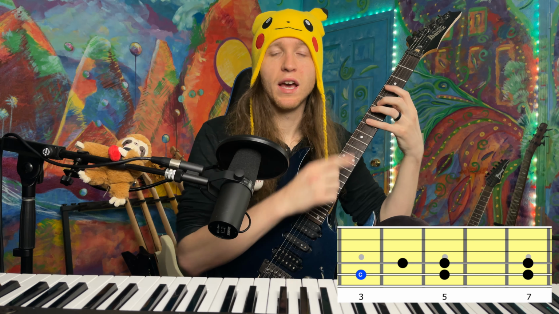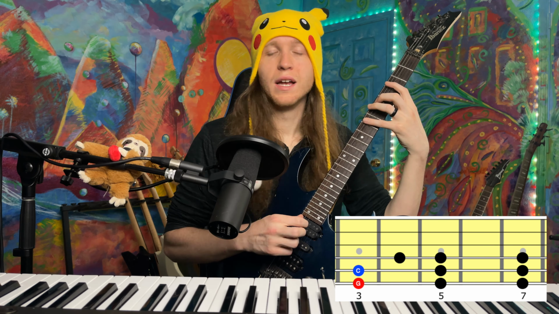To find our C, we find pattern 3 going into pattern 2, and our C is the first note in that sequence. We can also find our C by first finding our G by finding pattern 3, pattern 3, pattern 2, and then our C is the same pattern 3, pattern 2 from those upper 2 strings.